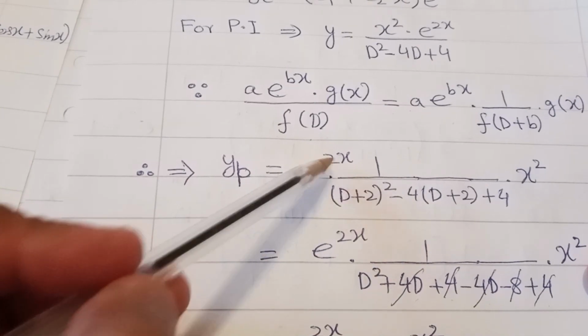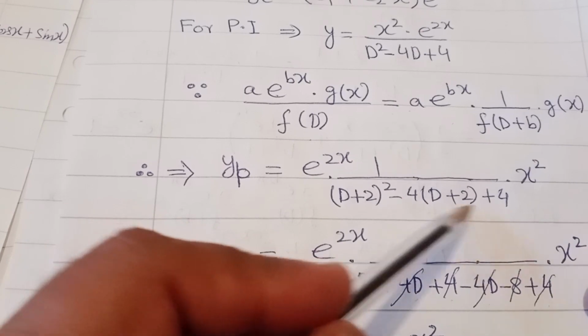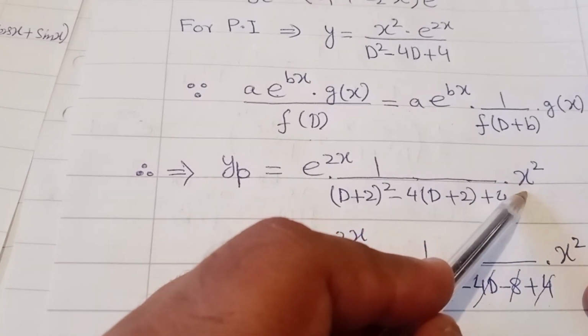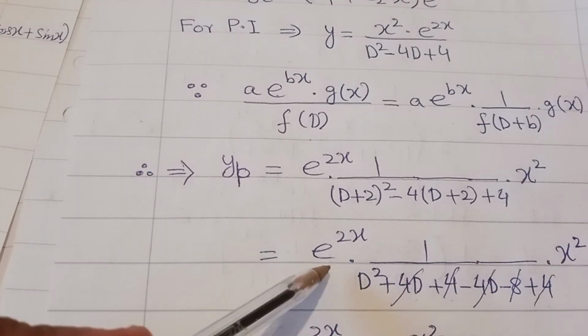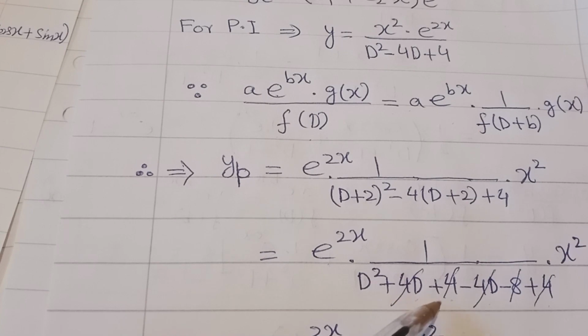It is 2 here, so it can be written as d plus 2 whole square minus 4 times d plus 2 plus 4 into g of x. G of x is x square. So exponential 2x 1 upon d square plus 4d plus 4 minus 4d minus 8 plus 4 to x square. So minus 4d and plus 4d cancel out, minus 8 is cancelled out, plus 4, right?